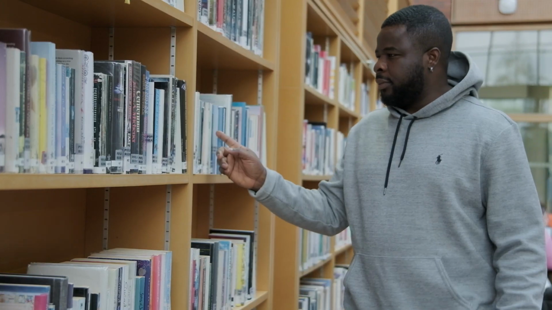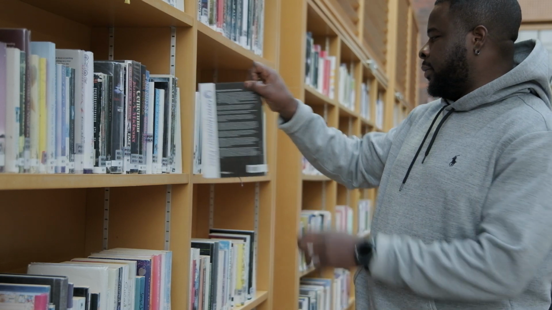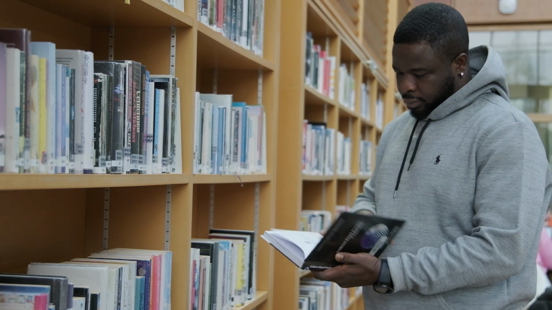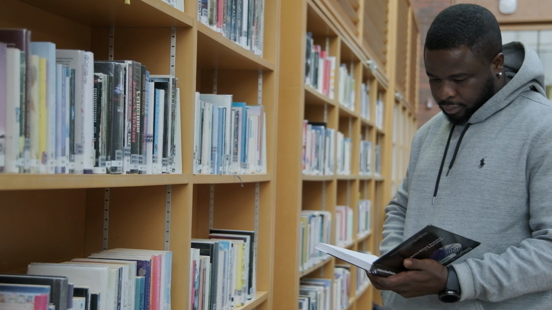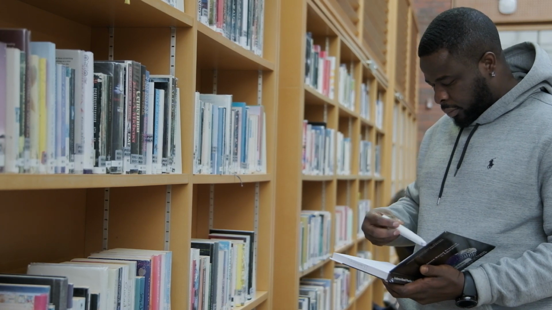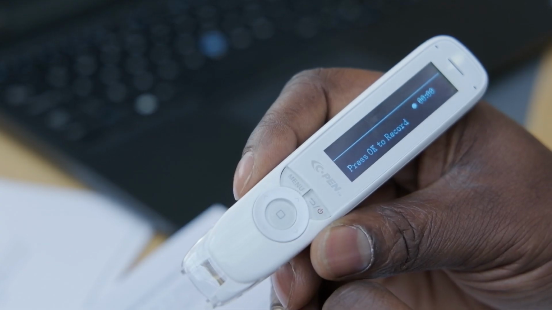Another impressive feature of the Reader Pen is its ability to make audio recordings. To record, simply select the recorder option on the main screen, and then press OK to record.